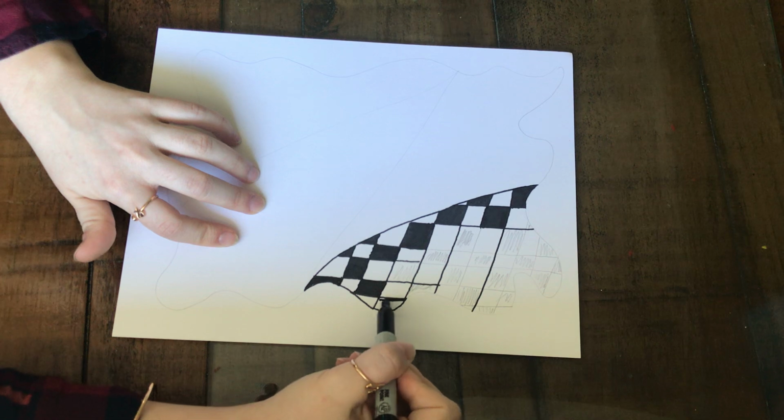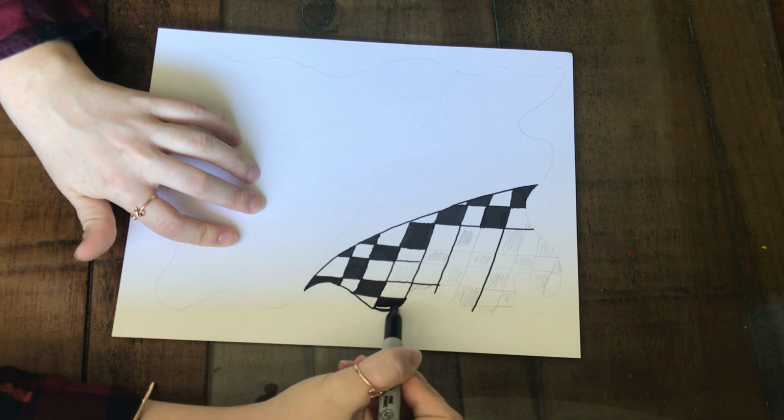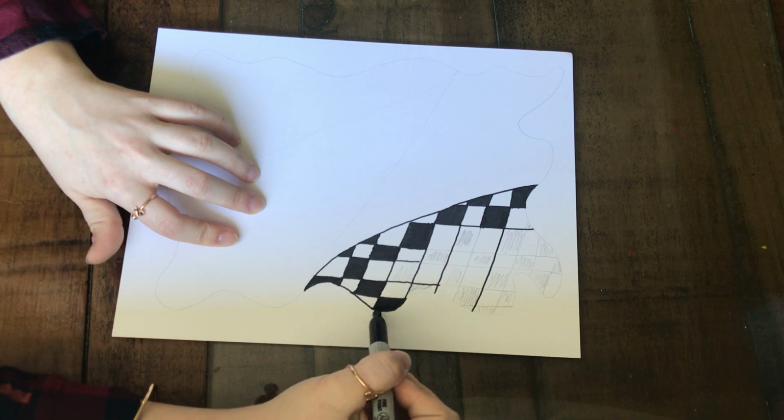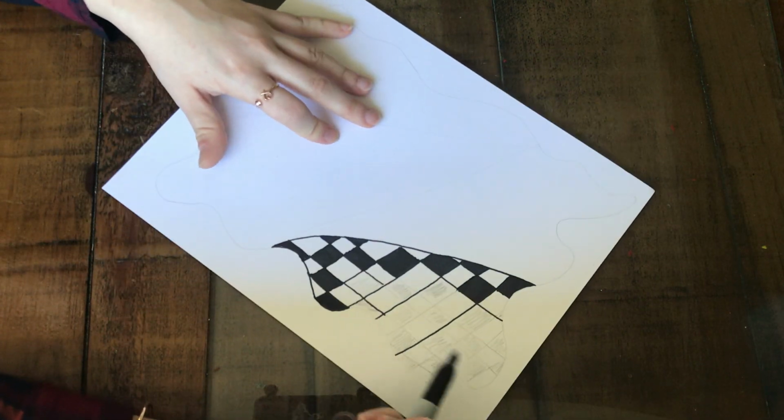Maybe you decide, I don't like that. You can just color over it with black. Think about how you could make this project something that you're really proud of to share.